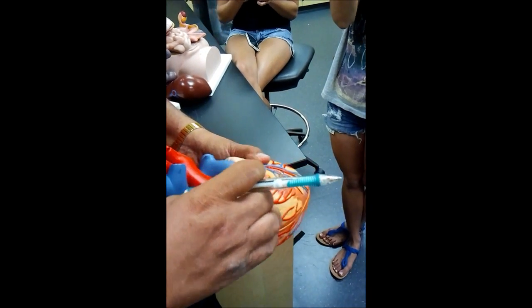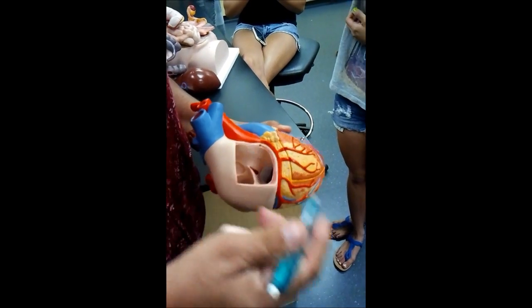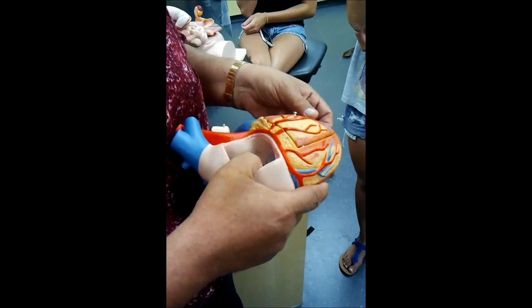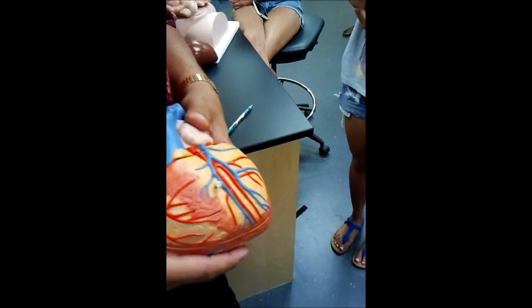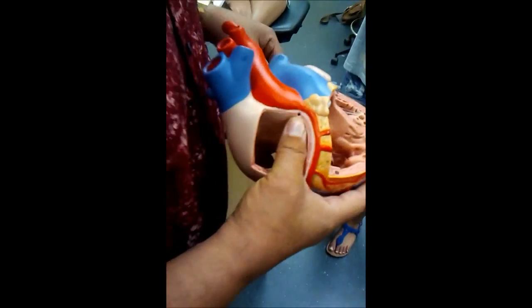Now we open the heart. This is the right atrium, how it looks inside. And then, how can I open this? Come on. Will you do it? Thank you, destructive lady.